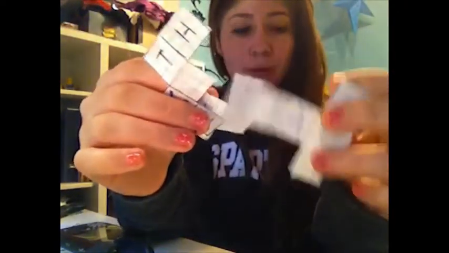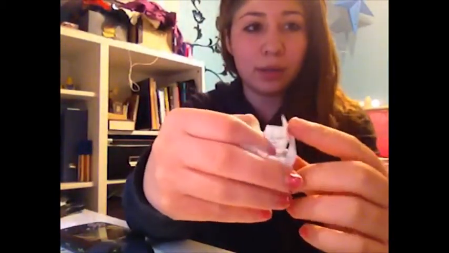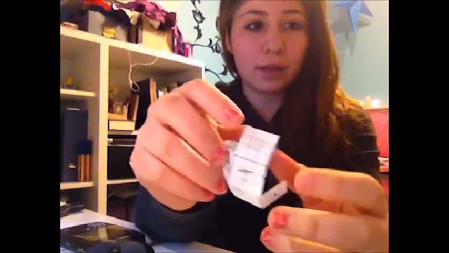For this problem, we had to figure out where the letters went on these three diagrams that folded up into a cube. So we made the letter given blue, which was A, and then we folded it up and figured out where the rest of the letters went, so it spells math.